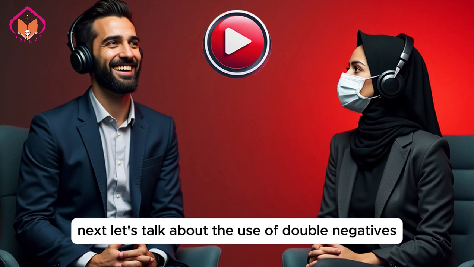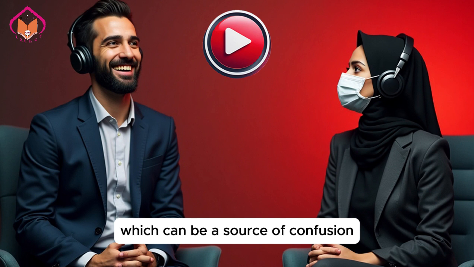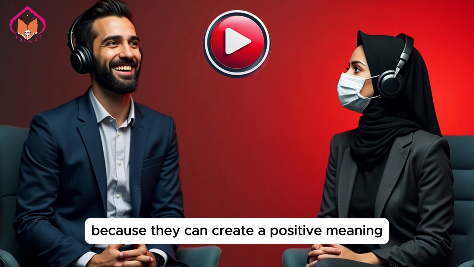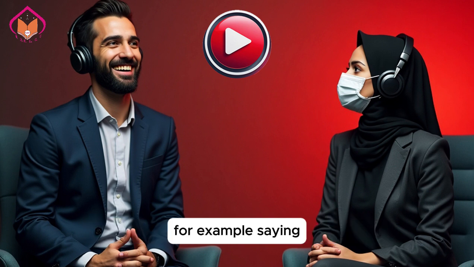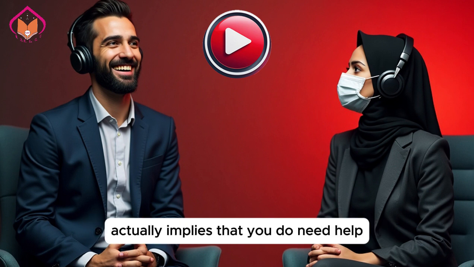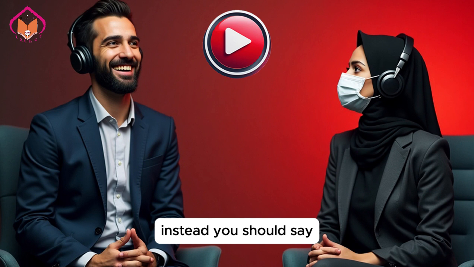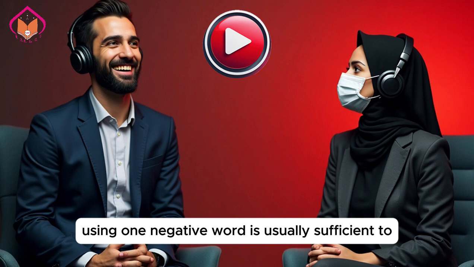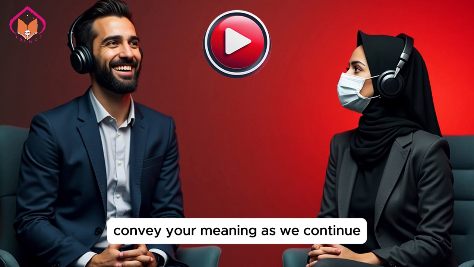Next, let's talk about the use of double negatives, which can be a source of confusion. In standard English, double negatives are frowned upon because they can create a positive meaning. For example, saying "I don't need no help" actually implies that you do need help. Instead, you should say, "I don't need any help." To avoid this mistake, remember that using one negative word is usually sufficient to convey your meaning.